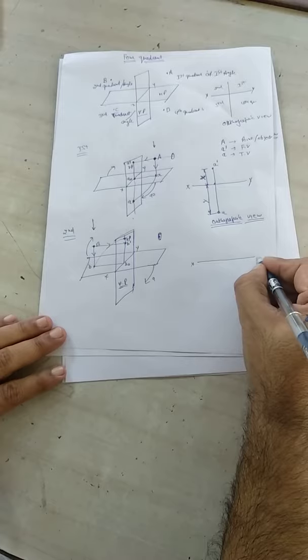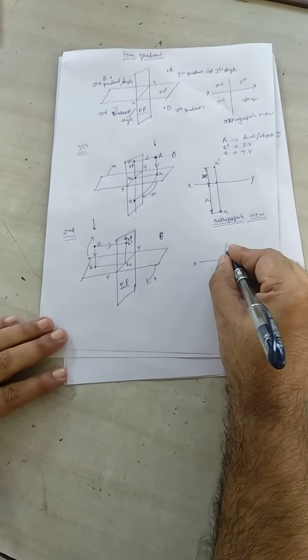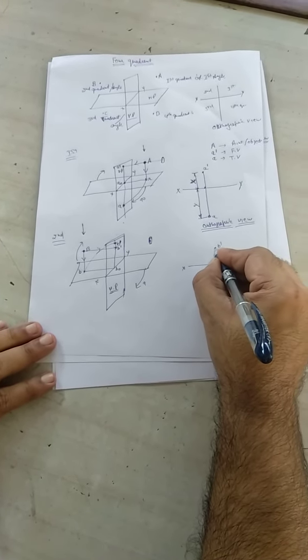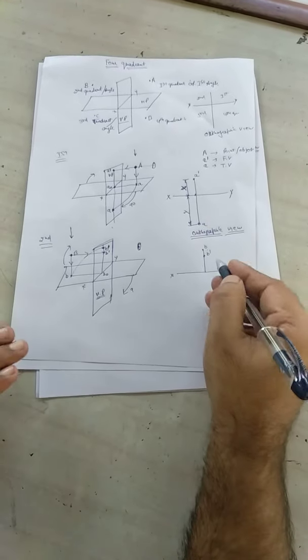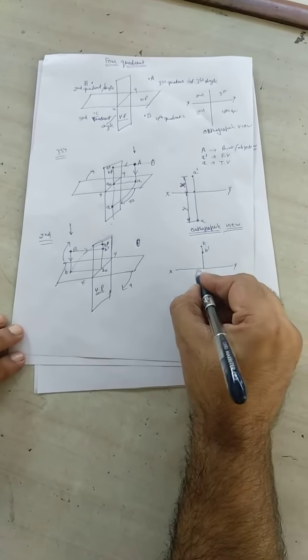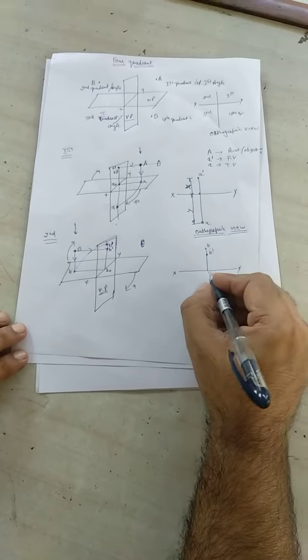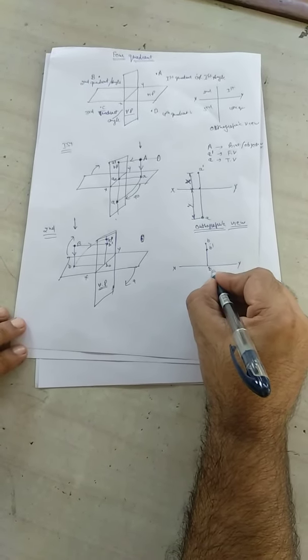Now in orthographic view, this will be your B dash, the front view, and B, the top view. This means both the front view and top view will lie above the reference line, and this is the point B node.